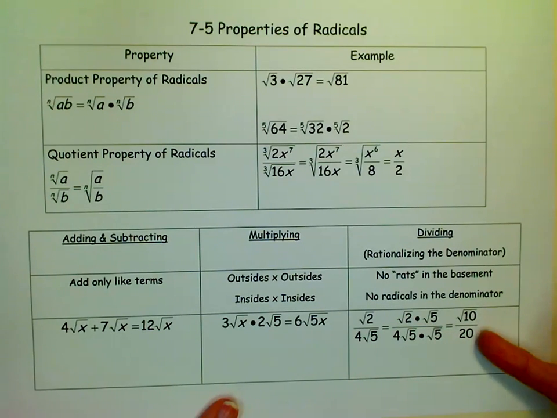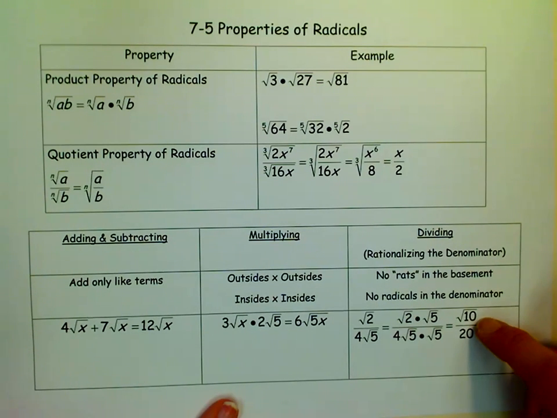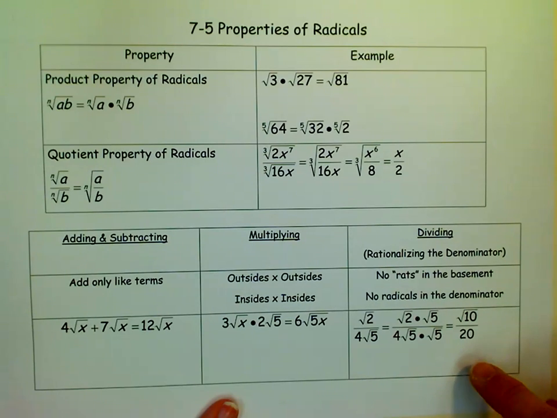You cannot reduce these. Be really careful. Remember, just like when you're multiplying outside times outside, inside times inside, you cannot divide something that's inside a radical with something that's outside a radical. So be really careful with that.